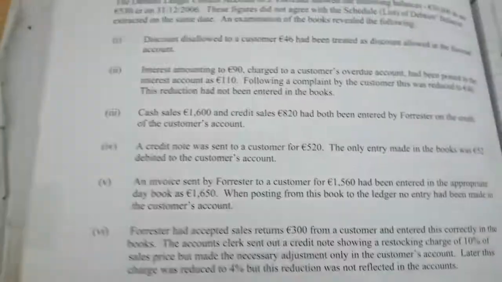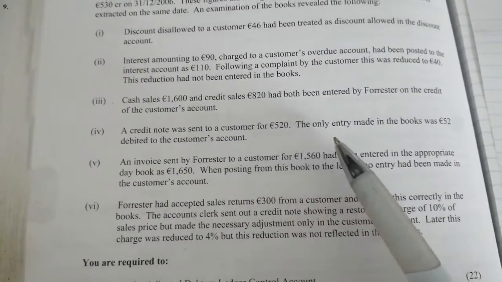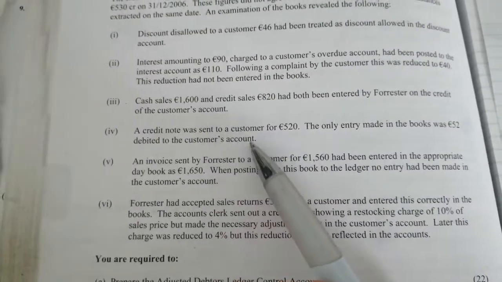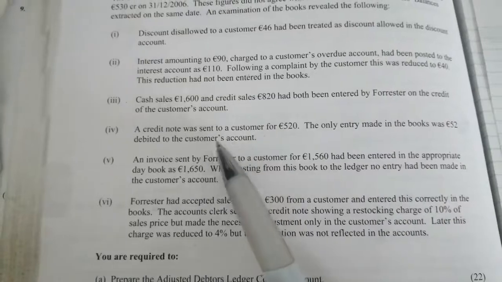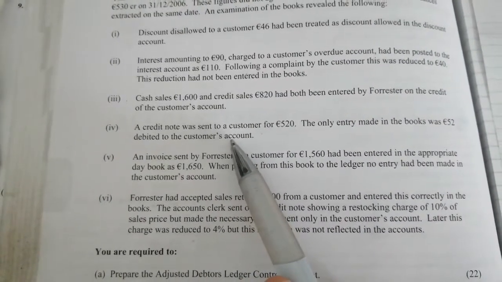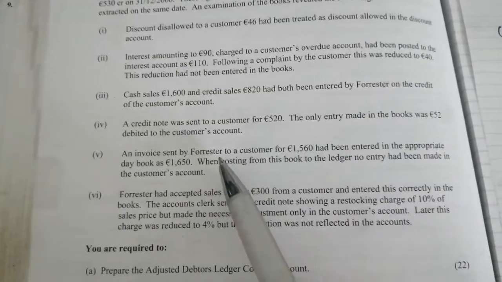Okay, welcome back. So the next part of this question was part 4. It says, a credit note was sent to a customer for 520 euros. The only entry made in the books was 52 euros debited to the customer's account. So that 52 euros put in the customer's account or the debtor's account means there's a problem with the schedule of debtors because it's a wrong number, 52 instead of 520.